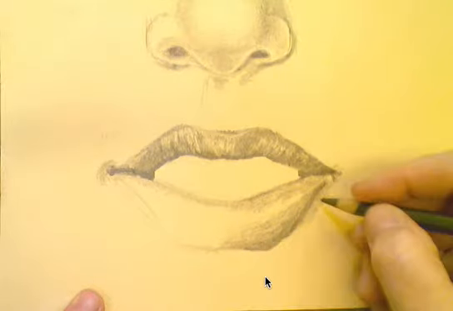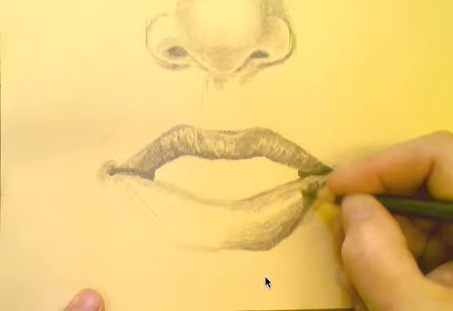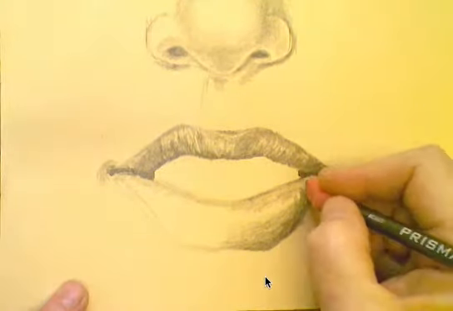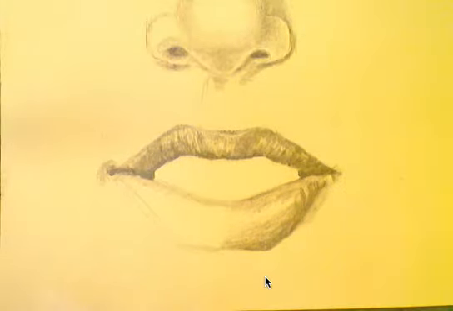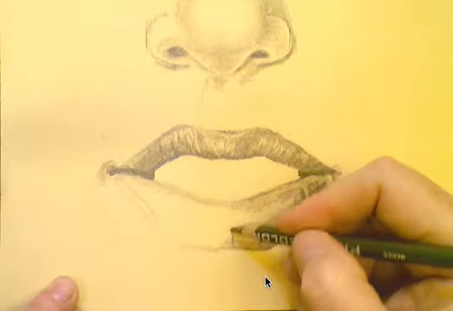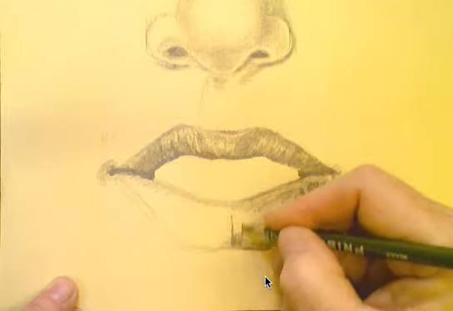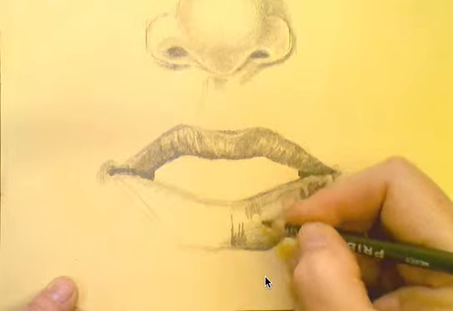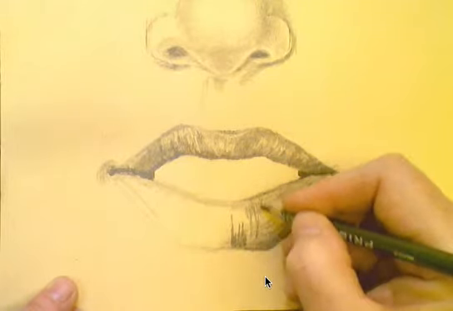Here. And now I'm going to start putting this over the top. And I may even use my eraser cap to erase in between where those real white highlights are. So we've got this dark one in the middle. You see, I'm breaking up that highlight now.